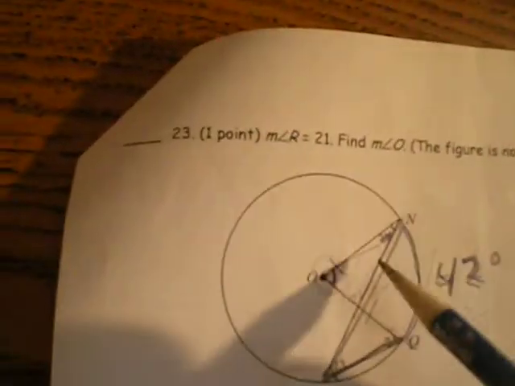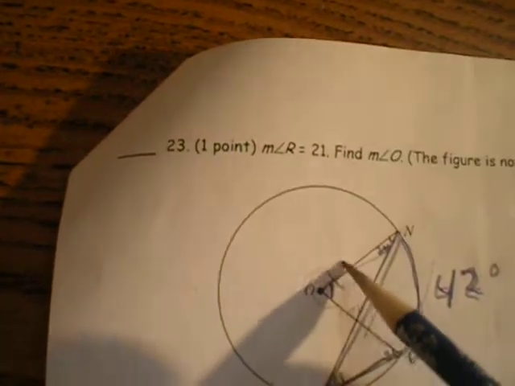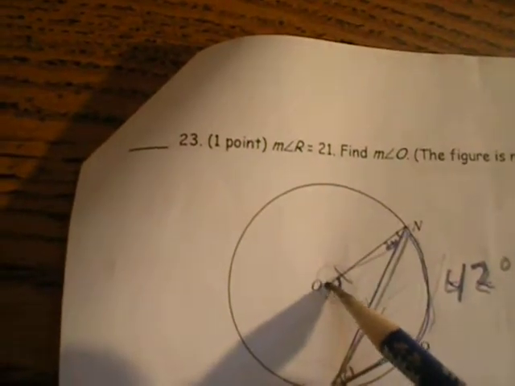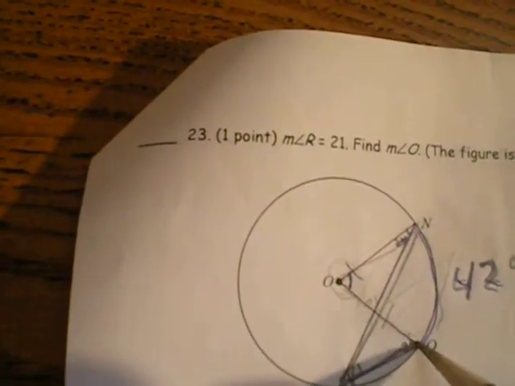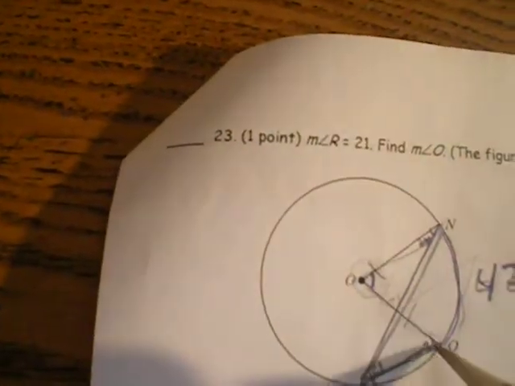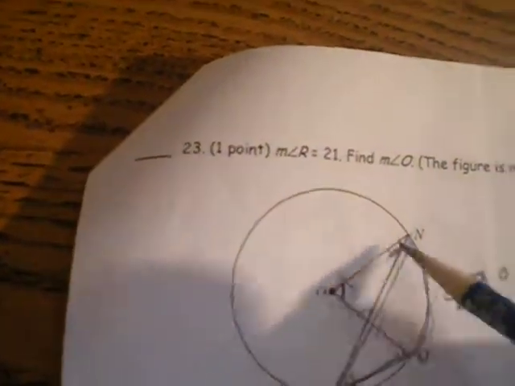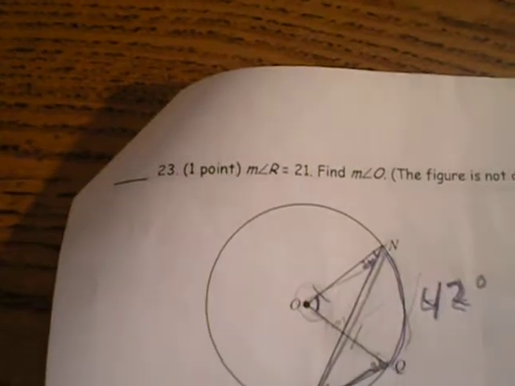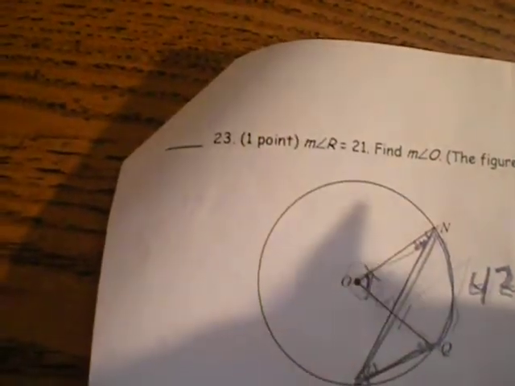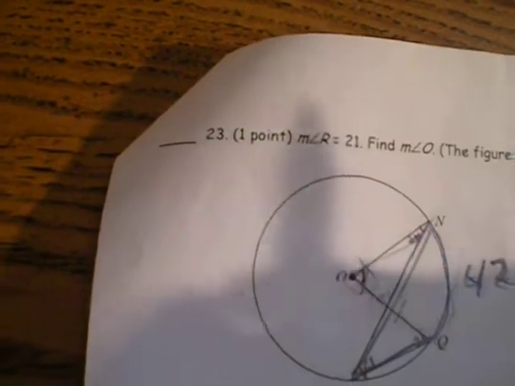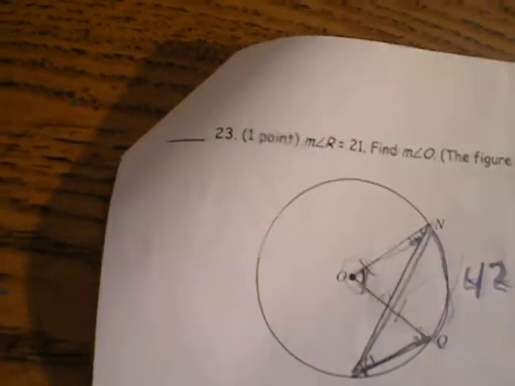And then if you want to find this measure, since this angle is made out of the radii, that means this angle measure will be the same as the arc measure, so therefore angle O is 42 degrees, so 23 is A.